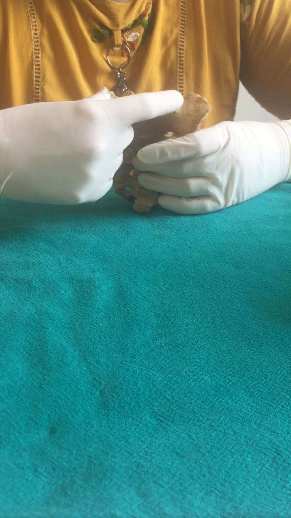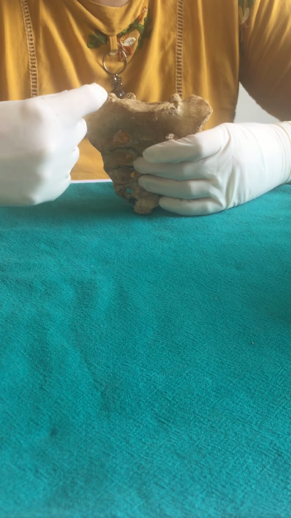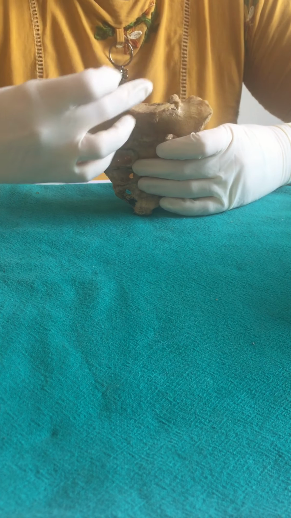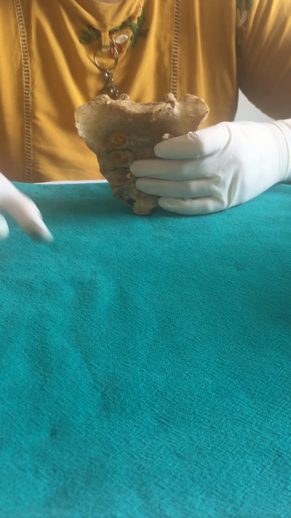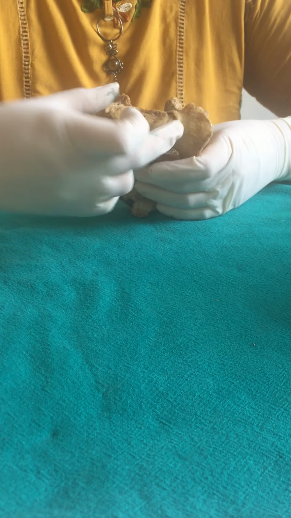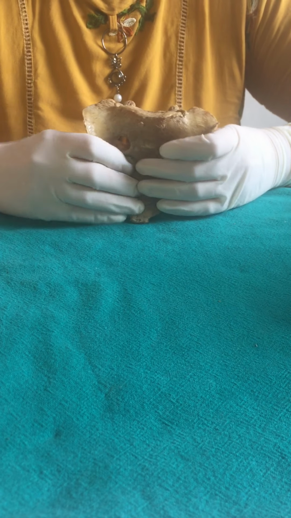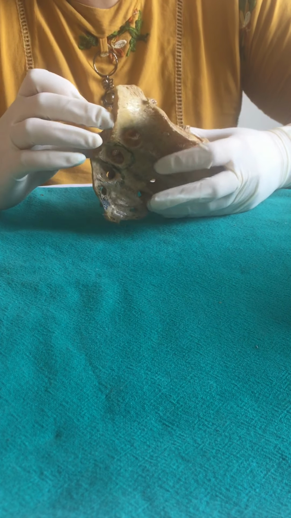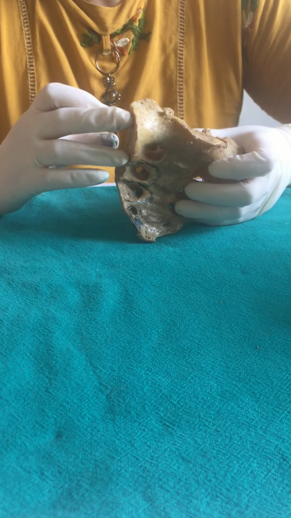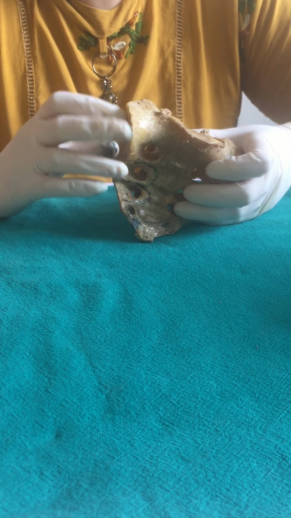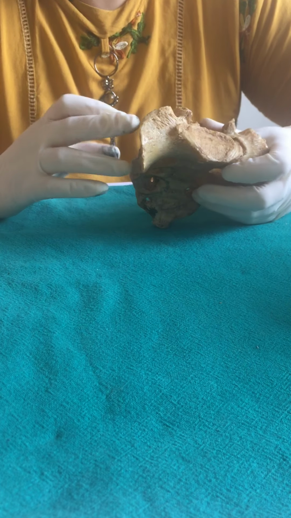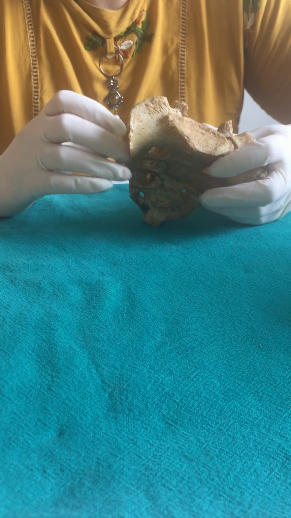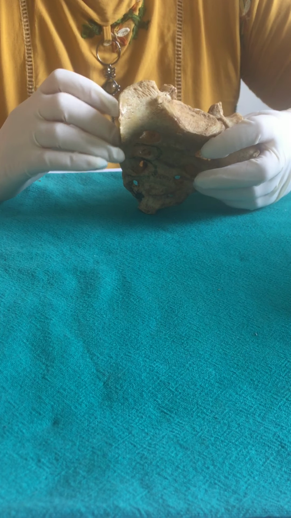Now the length of the body is more as compared to the alae of the sacrum in case of males, while it is opposite in case of females. So here the length of body is more, so this is a male sacrum I am holding, right? Now one more thing is important: the ventral auricular surface is less marked in males as compared to females, and the dorsal auricular surface is shallow in males and deeper in females, right?